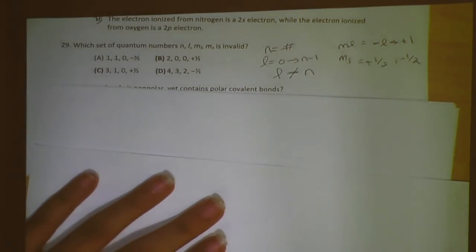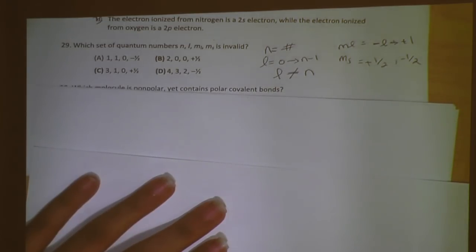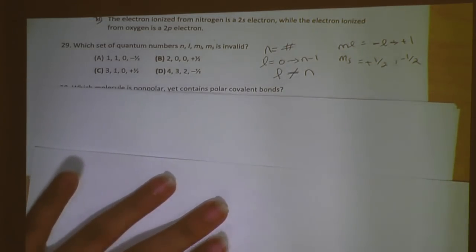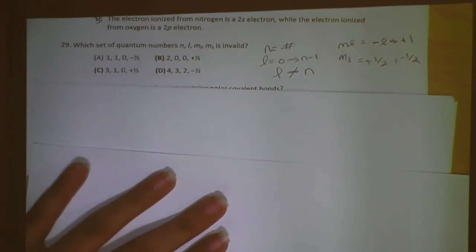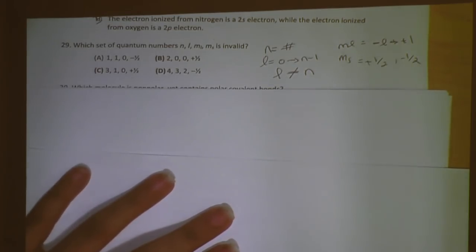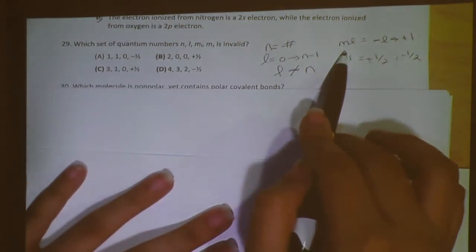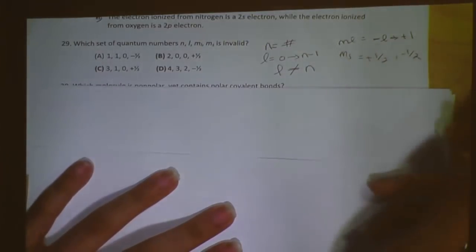So you're really looking at either one where L and N are the same, which means it cannot exist, or one where you have ML not in the range of negative L to positive L.